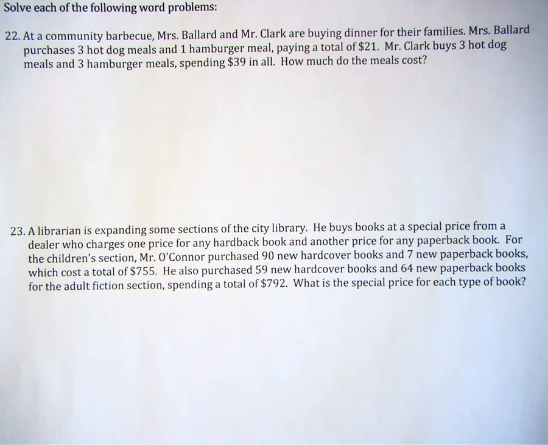At a community barbecue, Mrs. Ballard and Mr. Clark are buying dinner for their families. Mrs. Ballard purchases 3 hot dog meals and 1 hamburger meal, paying a total of $21. Mr. Clark buys 3 hot dog meals and 3 hamburger meals, spending $39 in all. How much do the meals cost?